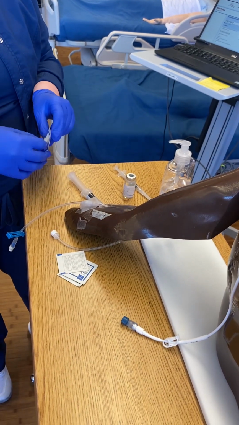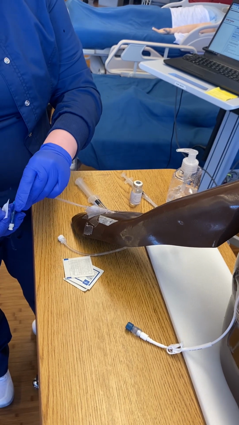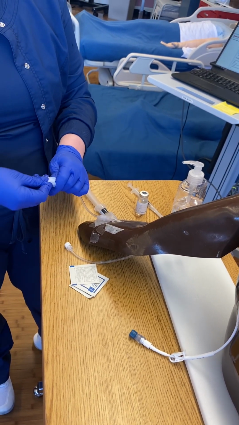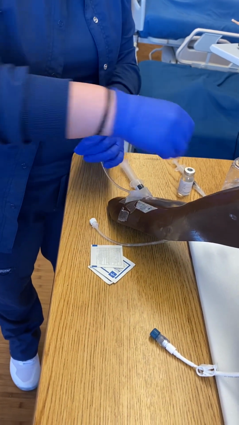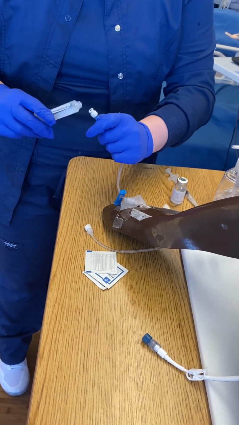So I'm gonna start making sure the lock is off, disinfecting the hub, getting my saline.